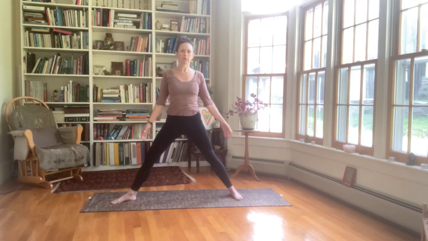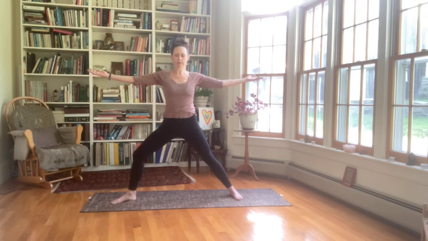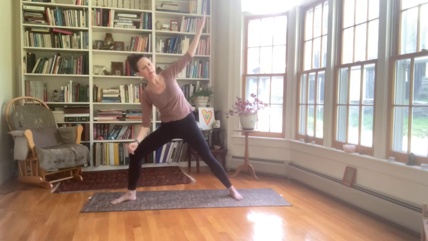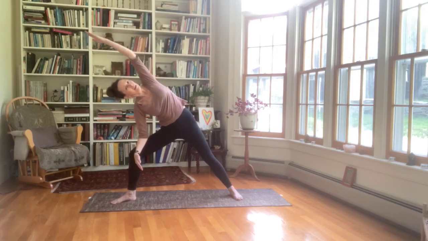Inhale, raise the arms wide and bend your left knee. Push the left knee back a bit so it's going right into the line of the middle toe. Exhale, we're going to side bend, bring the left arm down to the left thigh. And then inhale, look all the way up at the right fingertips.